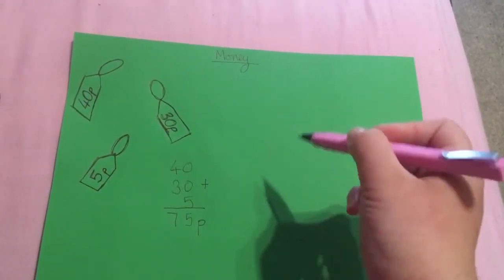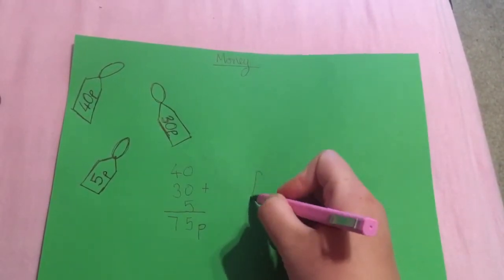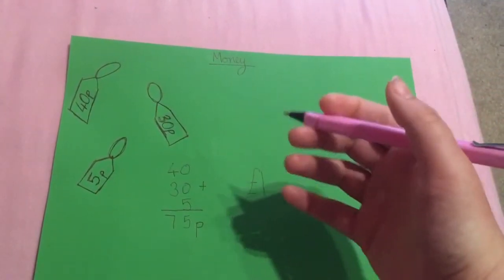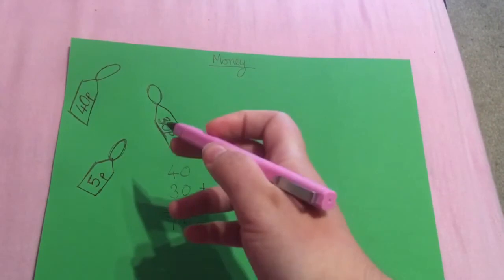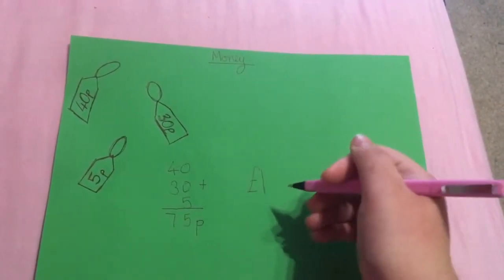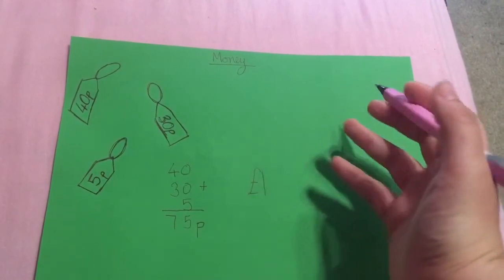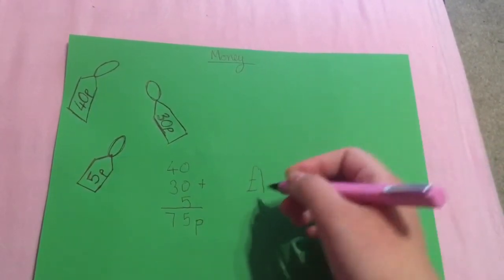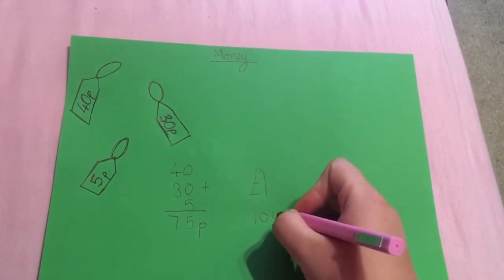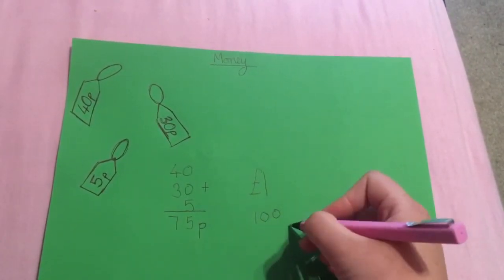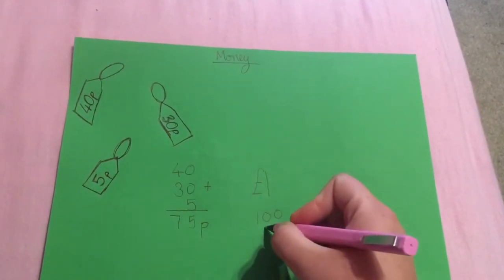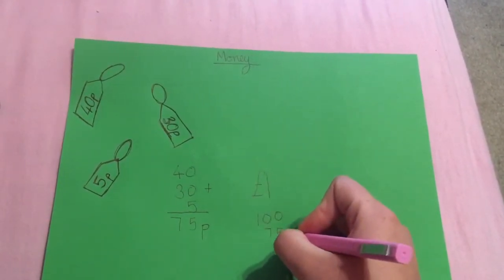But now I've only got a £1 coin. I don't have any change. So I need to work out how much change I'm going to get from 75p. So we already know how many pennies are in a pound. We know that there are 100. So what I'm going to do is I'm going to do this as a takeaway. So it's 100 take away 75.